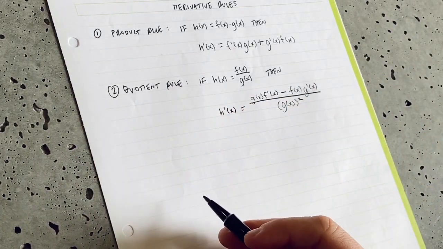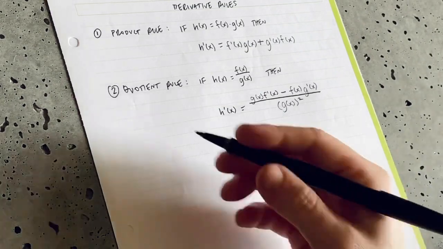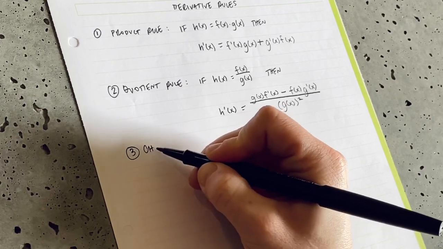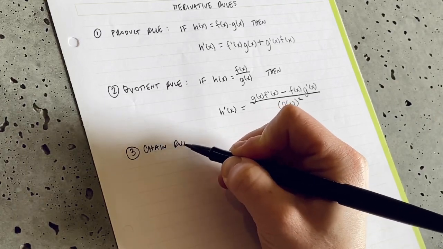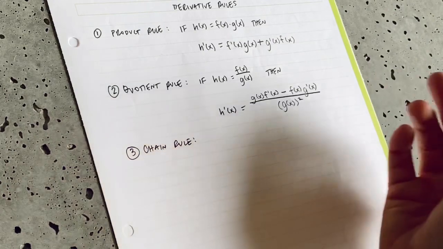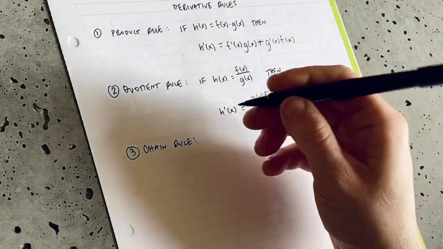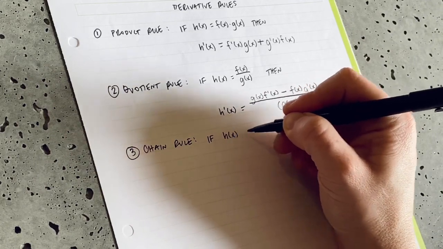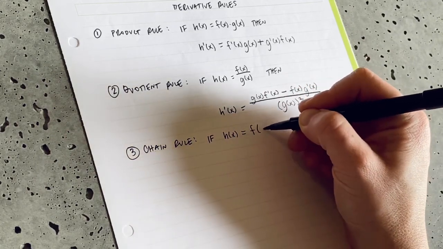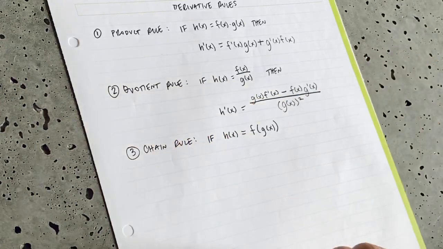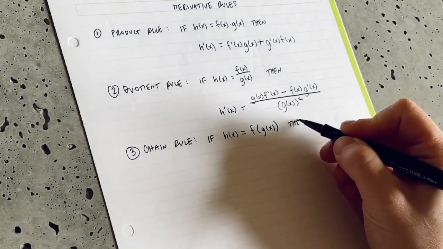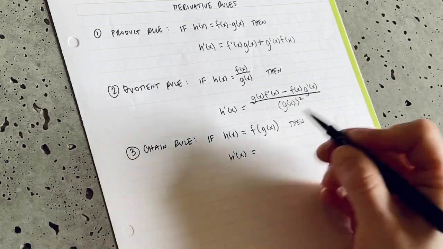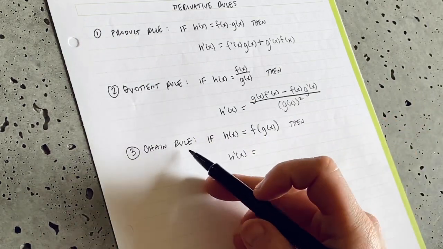All right, the next rule, we have the chain rule. So now we have a function inside of a function. If h of x equals f of g of x, then h prime of x equals, okay, chain rule, we defined u and v.